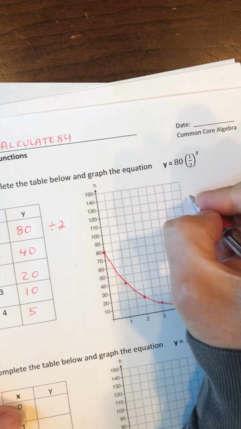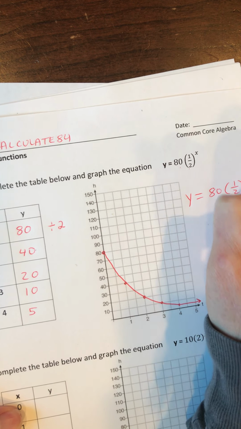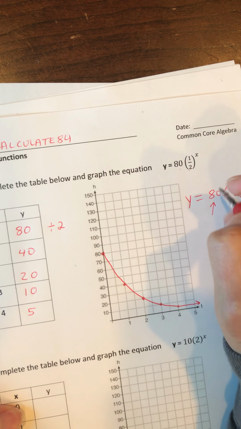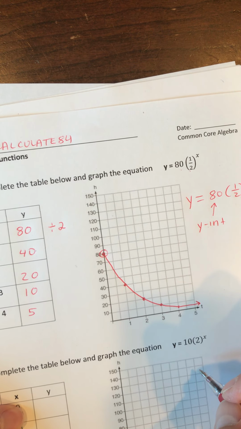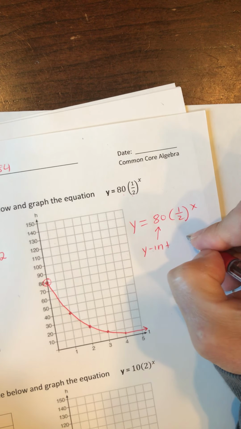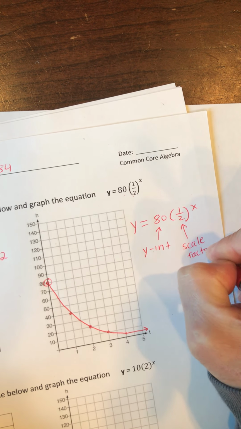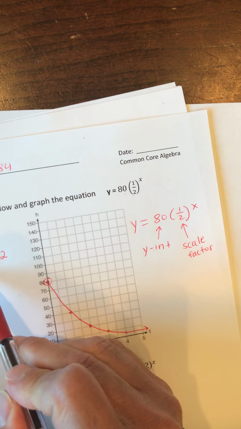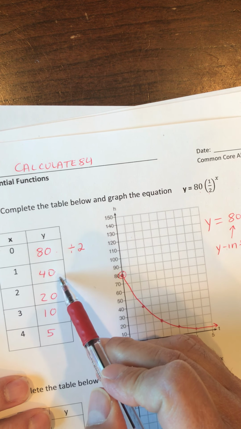So what's going on? Let's look at our equation: y equals 80 times 1/2 to the x. Remember our general form of an exponential. The coefficient, the 80, is the y-intercept. Notice that was our y-intercept, (0, 80). This 1/2 is the scale factor. This is what you're multiplying by to go from one value to the next value.